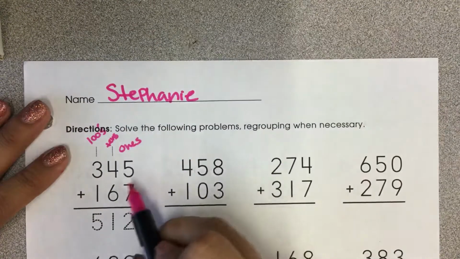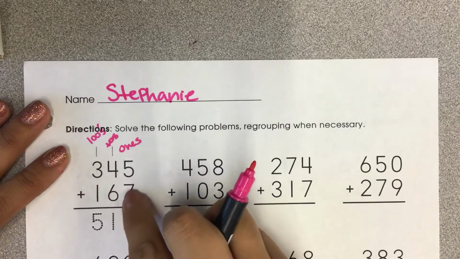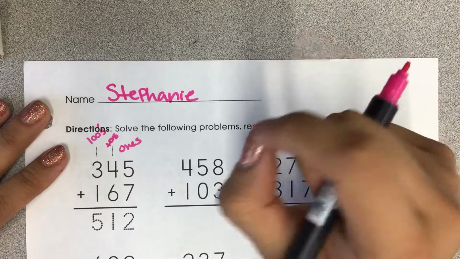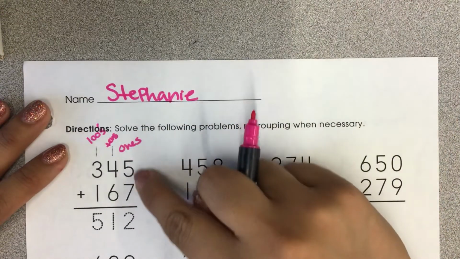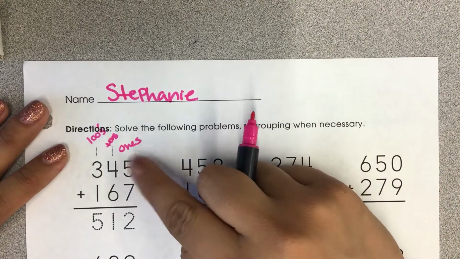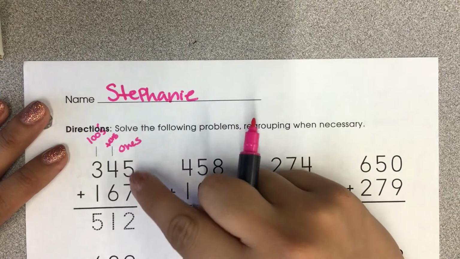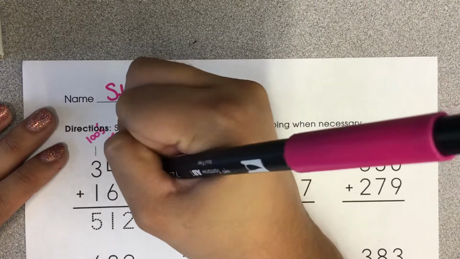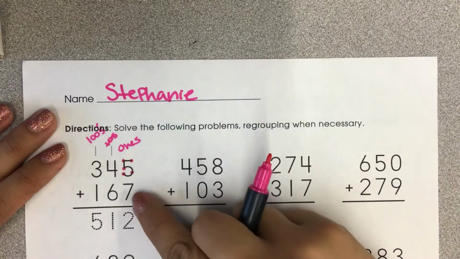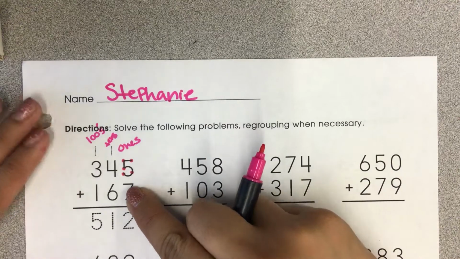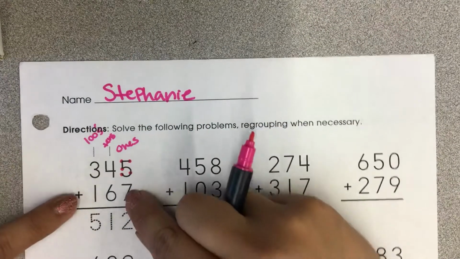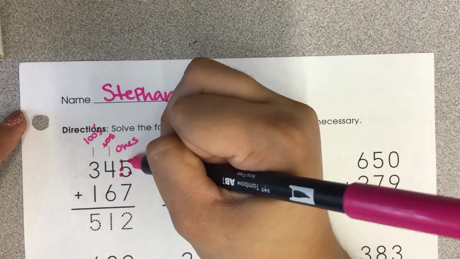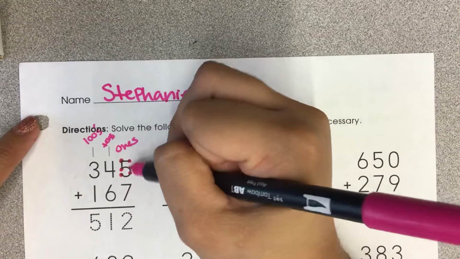So like always, we're always going to start with the one spot first. And notice there are no touch points on these numbers. So if you need them, all you do is do your touch points on the number that is the smallest. So between 5 and 7, I know 5 is smaller than 7. So I'm going to go ahead and add touch points to my 5. And then I'm going to count, starting with my greatest number. Starting with my biggest number, I'm going to count. 7, 8, 9, 10, 11, 12. So 5 plus 7 is 12.